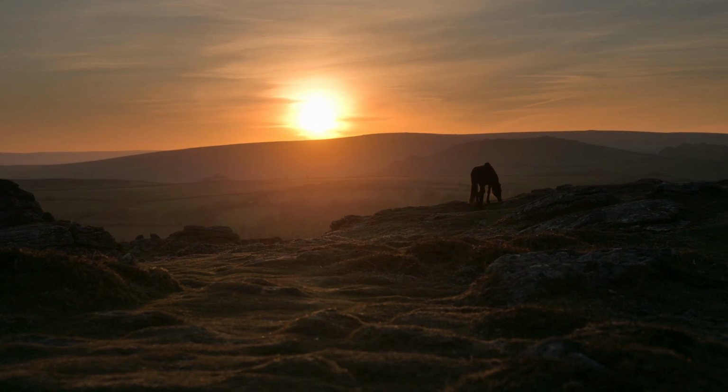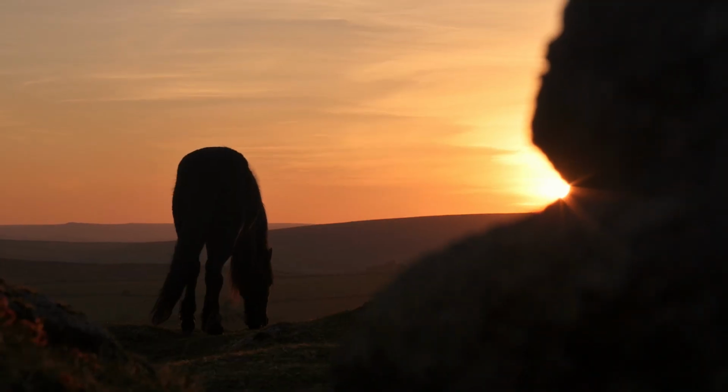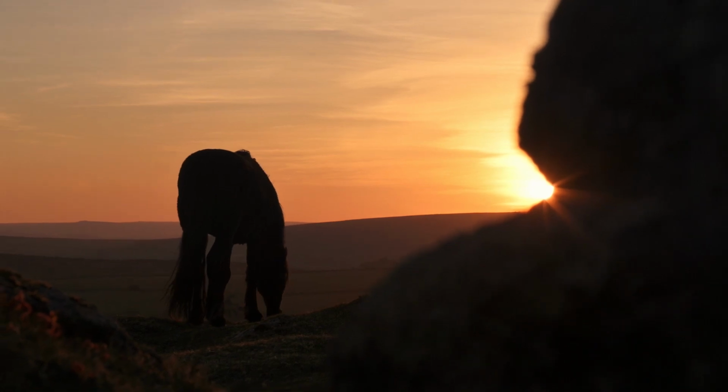I'm photographing this lone pony, standing above the moors on its own with the sun right behind it, and I'm using the shaded side of the rocks so that if I underexpose to get detail in the sky, the foreground's going to go really dark, almost black, which is going to help with the simplicity.